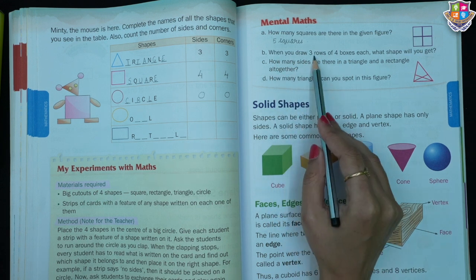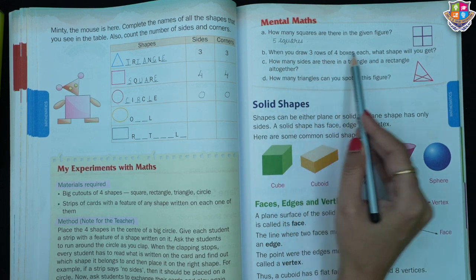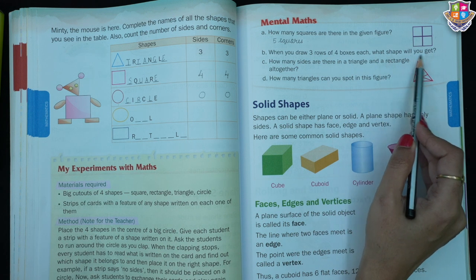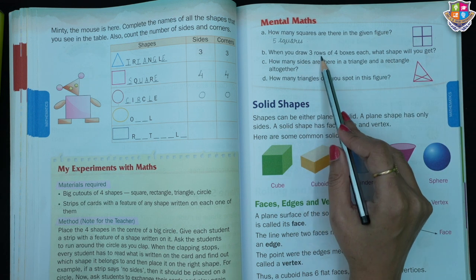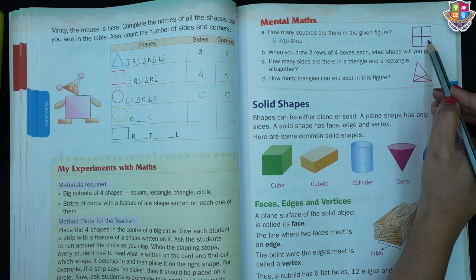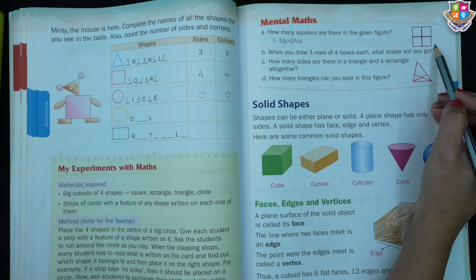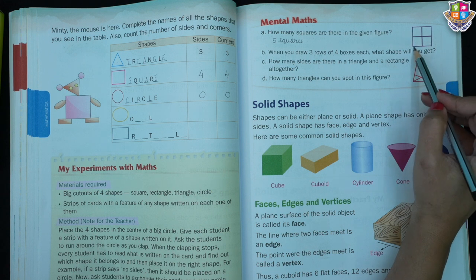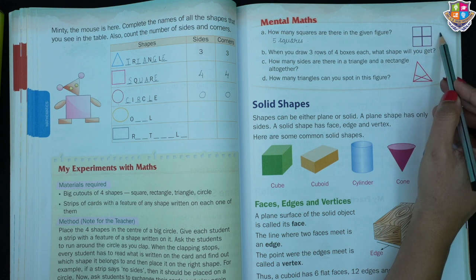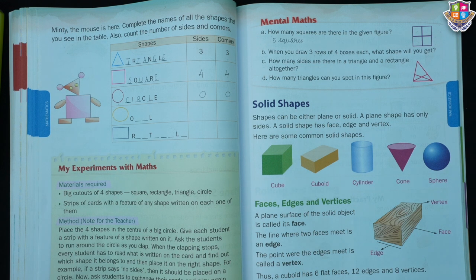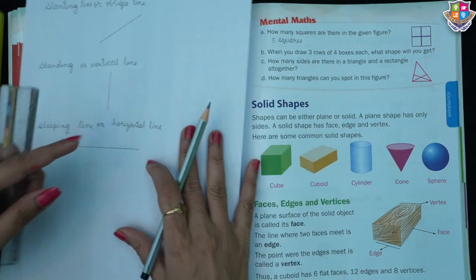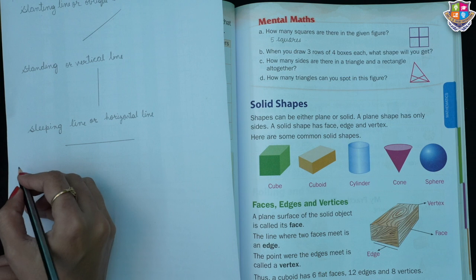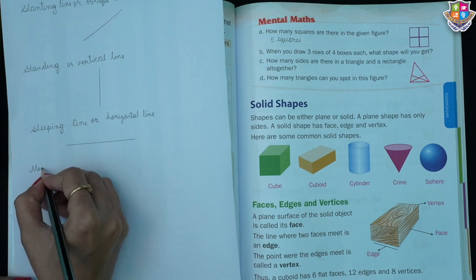Now, when you draw 3 rows of 4 boxes each, what shape will you get? When you draw 3 rows, like this is 1 row, this is 2 rows. If you draw one more row here, that makes 3 rows of 4 boxes each. I will show you on the paper. Okay, students. Now see here. I will write the question. This is mental maths.